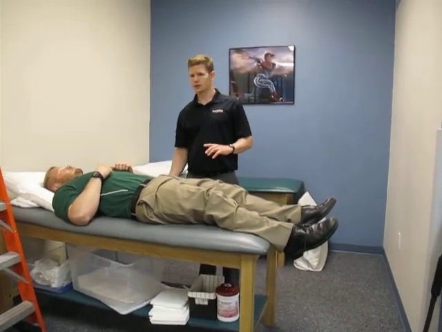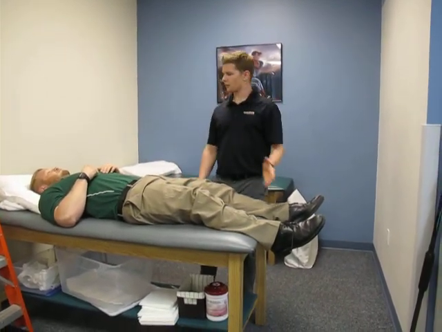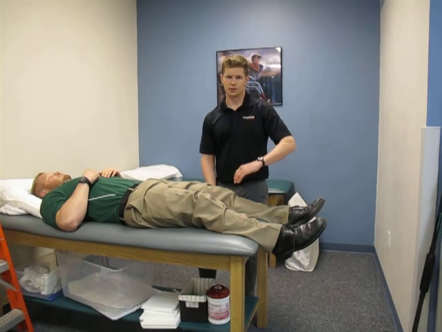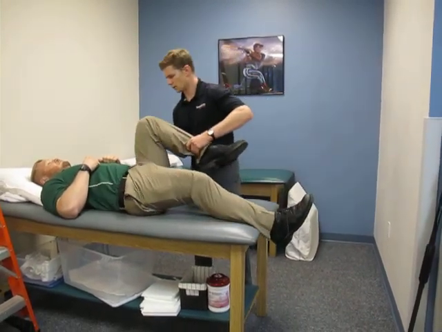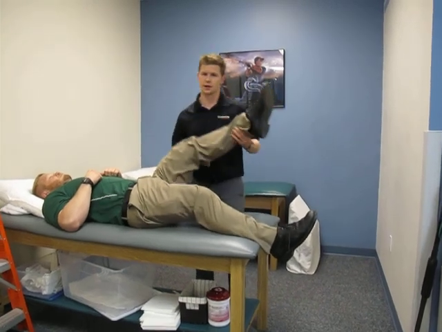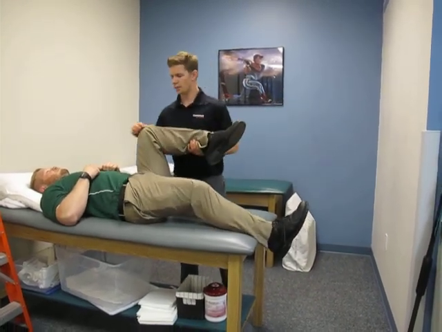So first thing I always do as they're in supine, I'm just going to have them bring the leg up. I want to check both involved and uninvolved side. So let's bring your leg up. Good. Knee motion's fine, it's just a very quick assessment. Let's check hip mobility.